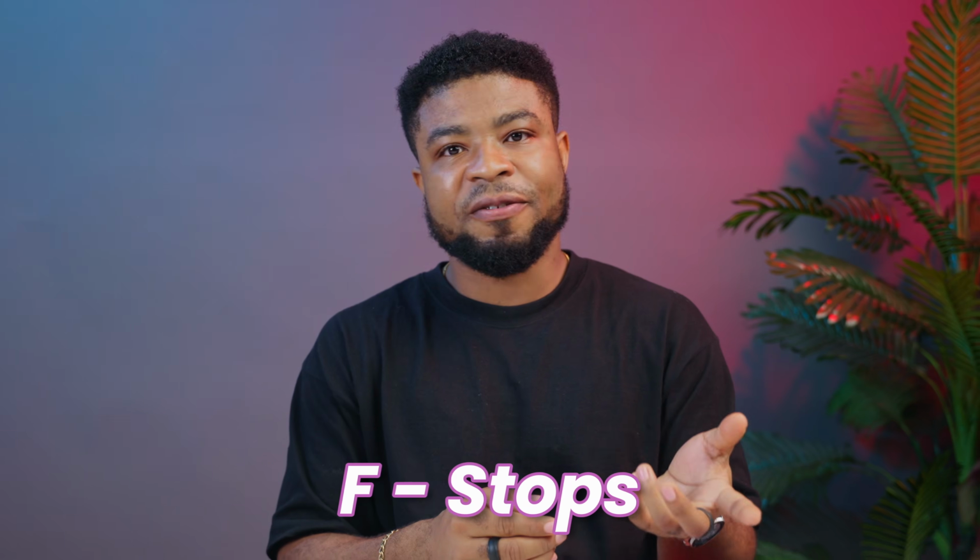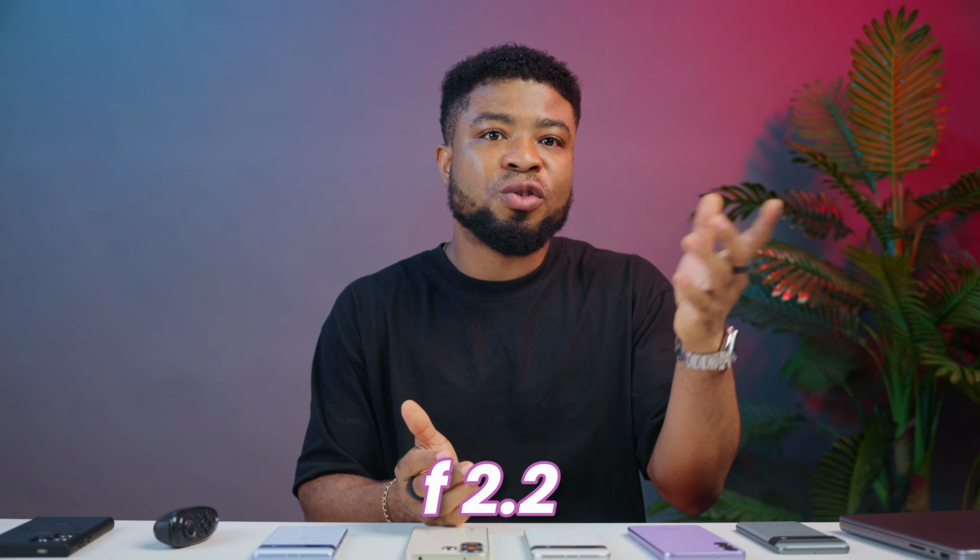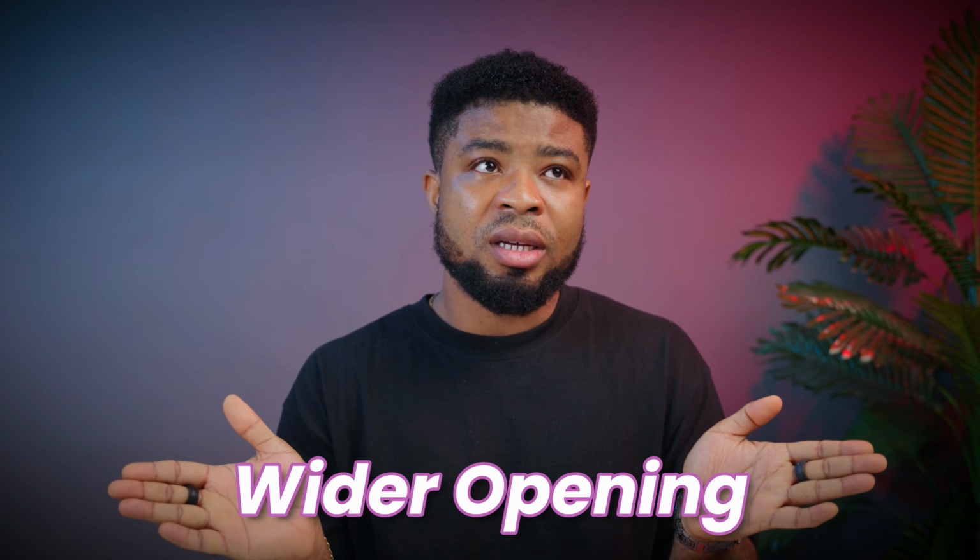The aperture is like the pupil of your camera's eye. It's measured in f-stops like f1.8, f2.2, and a lower number like f1.8 means a wider opening, and a wider opening also means more light gets into the sensor, and that is better for dark situations. It also brings about the natural background blur you get from portrait photos without a whole computational thing going on. And here are some advanced features on smartphone cameras you should also know about.